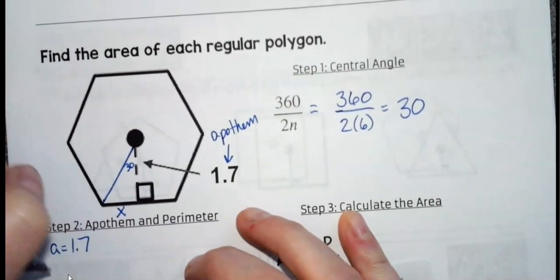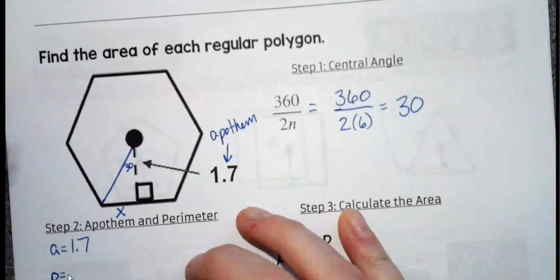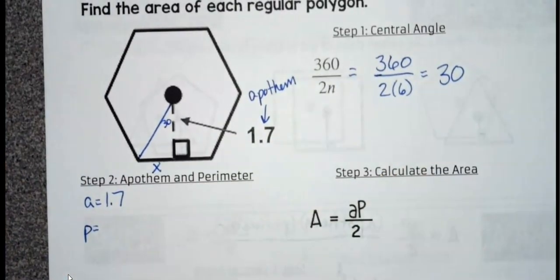Well, we have to use trig to solve for the perimeter now. Yes, so you've got a couple options here. You can do 30, 60, 90 triangles, or you can use trig if you'd like. It's up to you. Whatever you know how to do, you will end up getting the same thing.